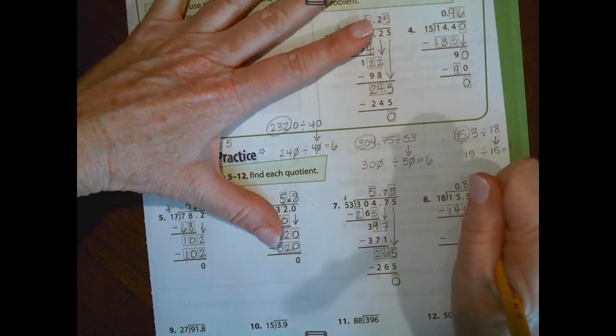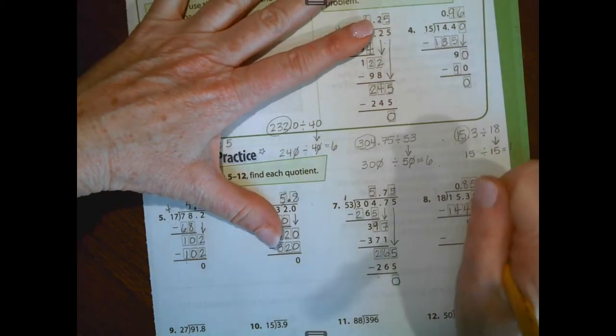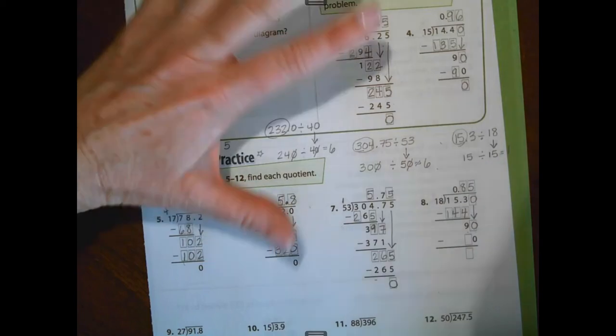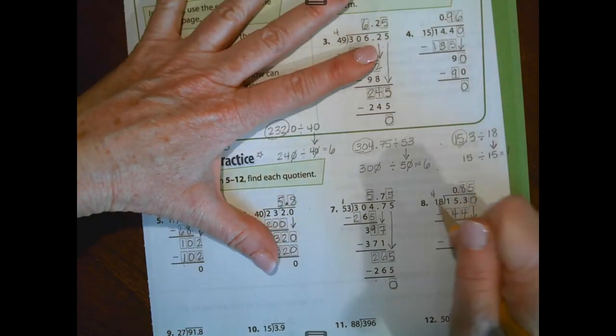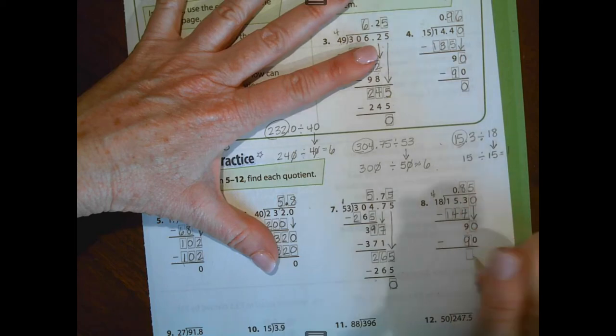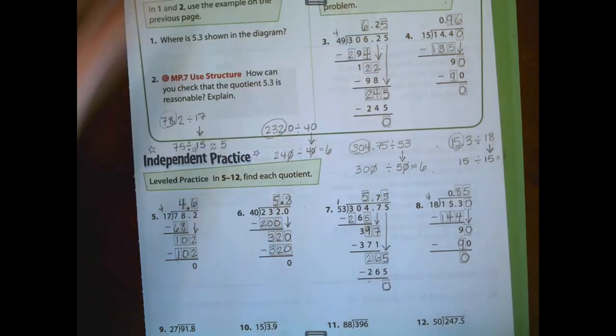I know 5 times 20 is 100. I've got 5 times 18. Let's just see what happens. 5 times 8 is 40. 5 times 1 is 5, plus 4 more. Perfect. So I have a terminating decimal.